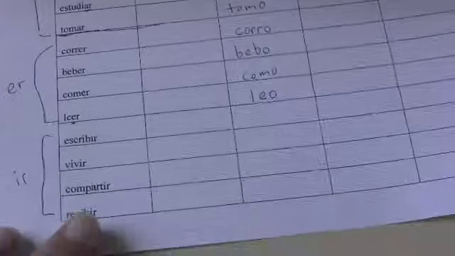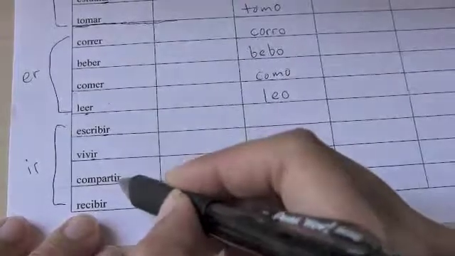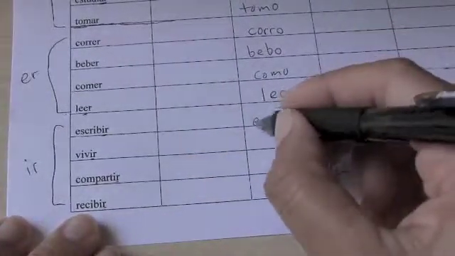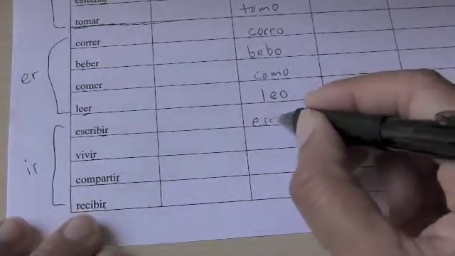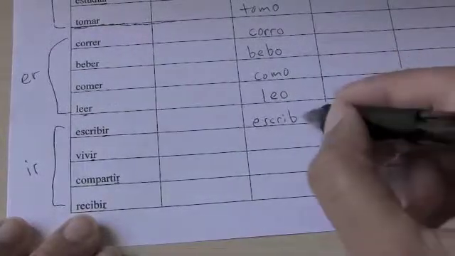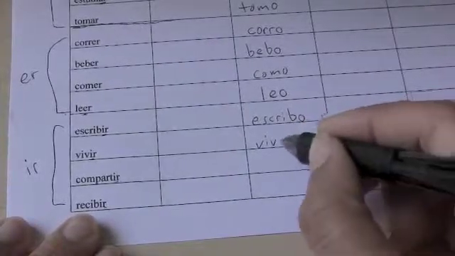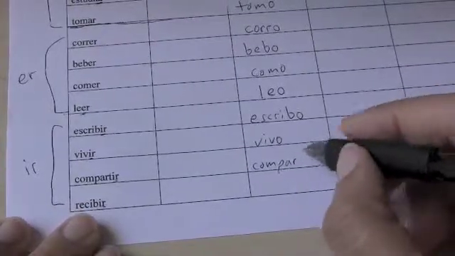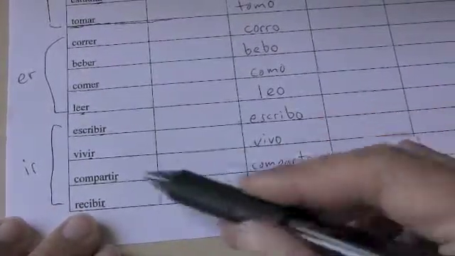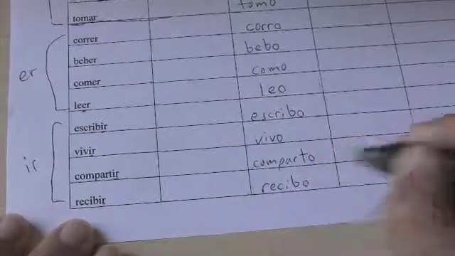Now let's finish off and do the IR verbs. The same thing here. Drop off the IR ending and add an O. So what will this verb look like? Escribo. Okay. Vivo. Comparto. I don't think compartir is one of your verbs, but it's still good to see. And recibo.